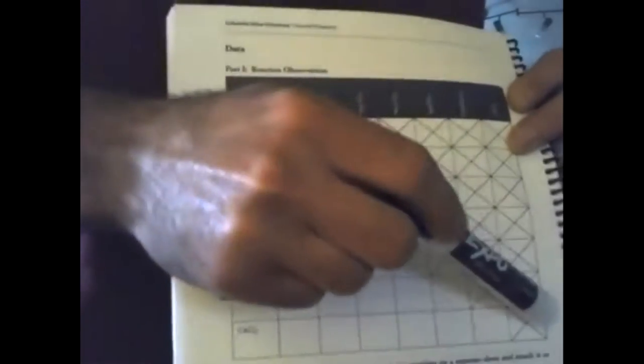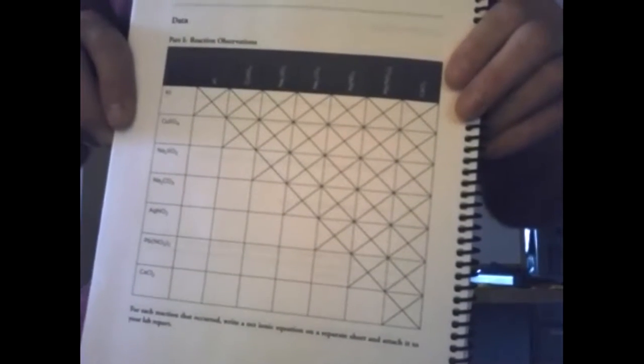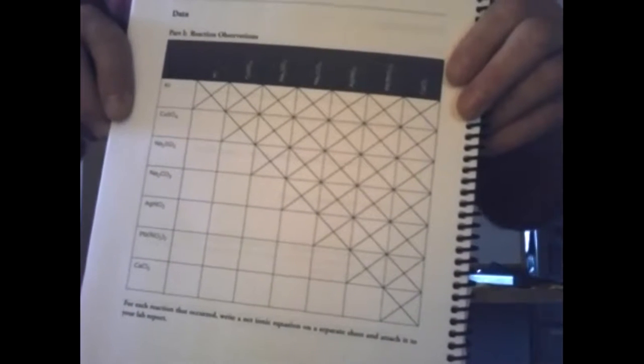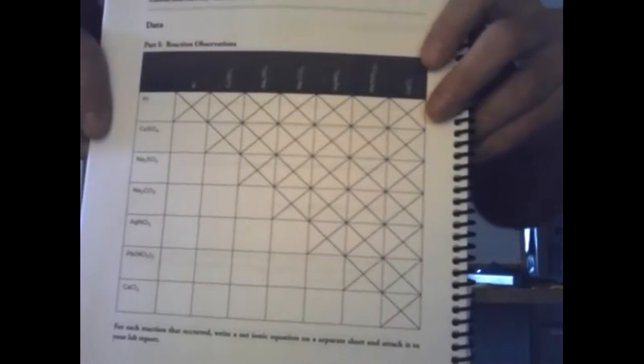All right, so notice that we're not going to react potassium iodide with potassium iodide, right? So we can take this diagonal and get rid of it. We're not going to react each reactant with itself. Also, if we filled out this entire table, we would be looking at every reaction twice. So that's why the second half of this table is X'd out, because we don't need to look at every reaction twice. Also, the diagonal is X'd out because we're not going to look at each reactant react with itself. All right, so that leaves us with needing to observe the following chemical reactions.